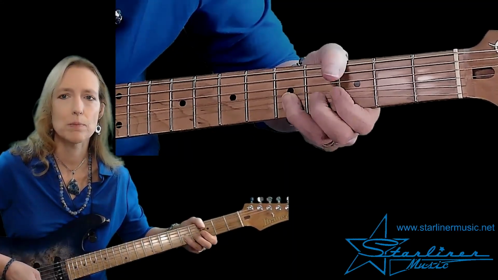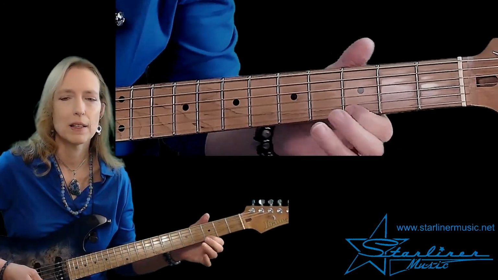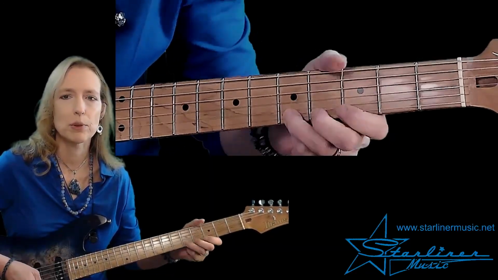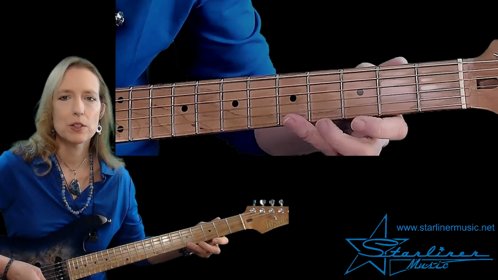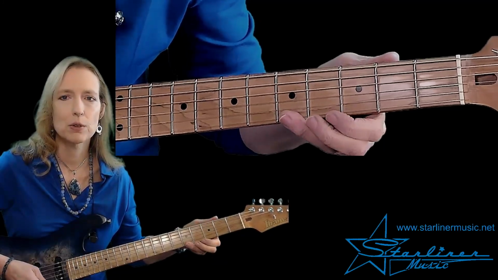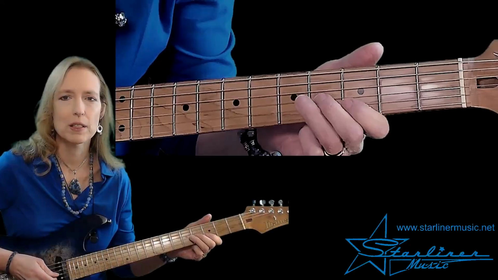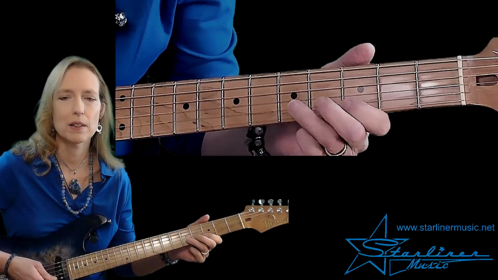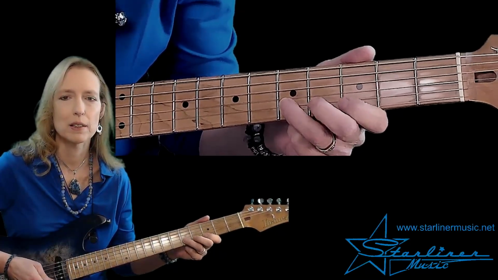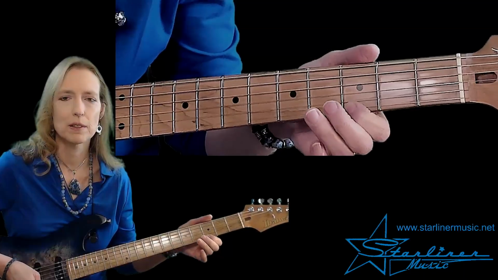So triplet, and I'm playing the root here, G. So triplet, and then into major pentatonic here for 2 and 2 and. Then I have the rest-iplet, so rest-iplet, and then triplet, and then ending on the root G.